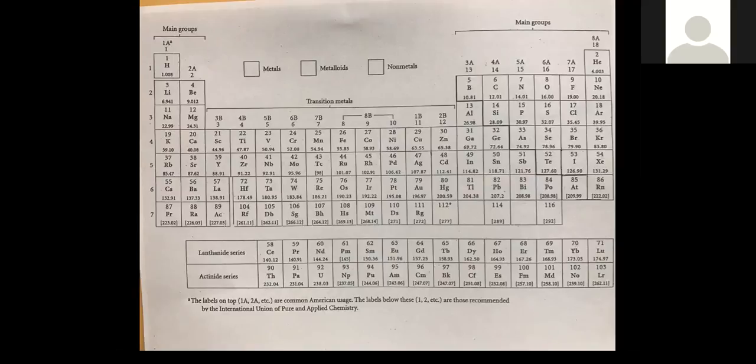So does anyone know what a column is called on the periodic table? Columns go up and down. Specifically on the periodic table, a group. Someone said a group over here. So columns are groups.